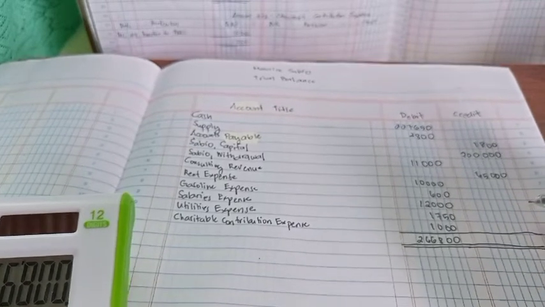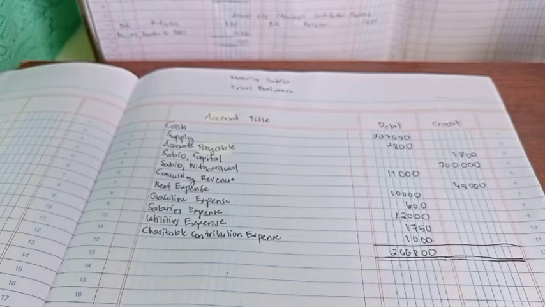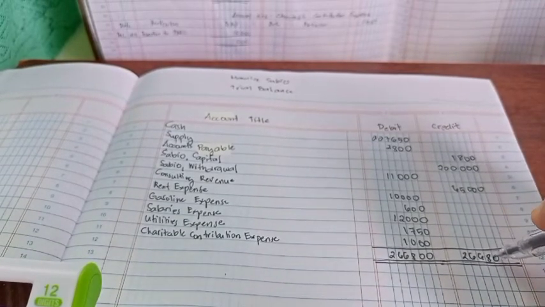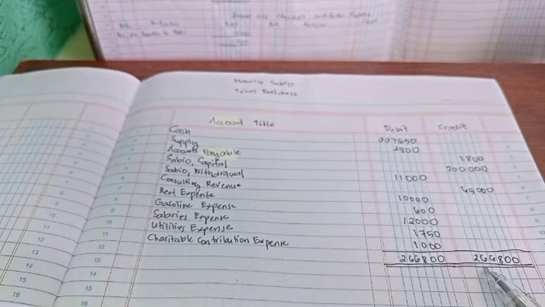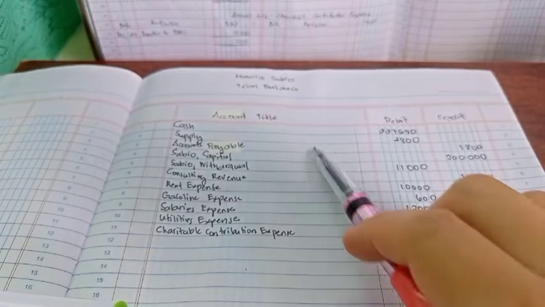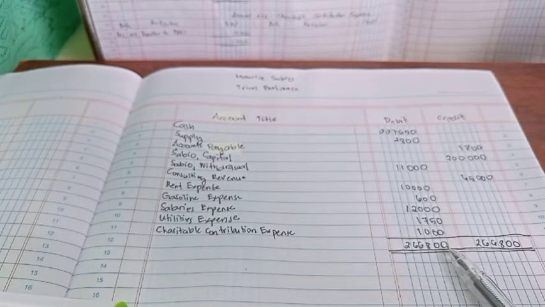Alright? Now, let us proceed to the credit side. So, 1,800 plus 200,000 plus 65,000, a total of 266,800. As you can see, magkapareha po ang amount for the debit and the credit side, which is 266,800. It means balance po ang inyong trial balance. From the word balance, balance po. So this is correct. Alright?